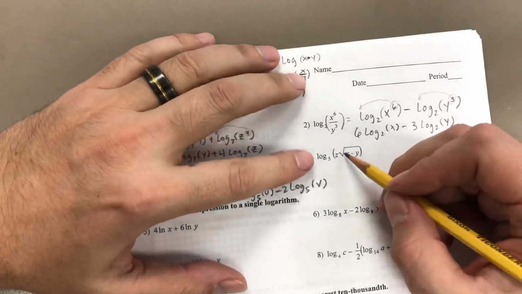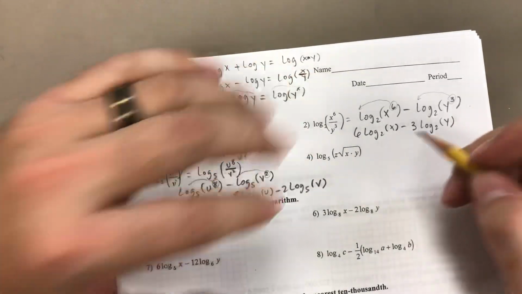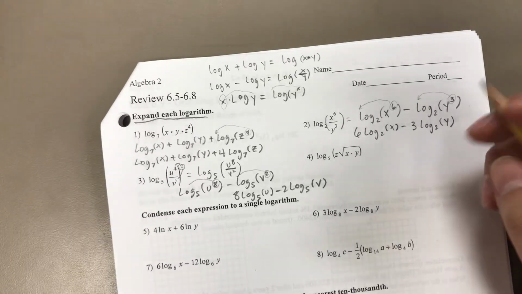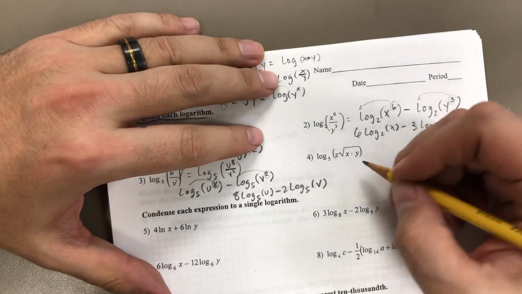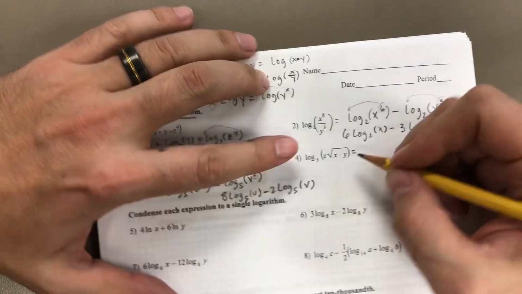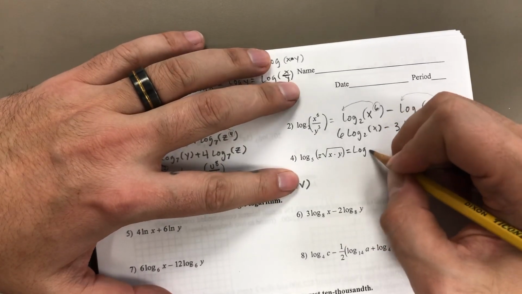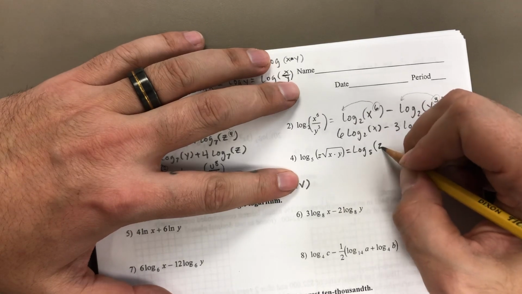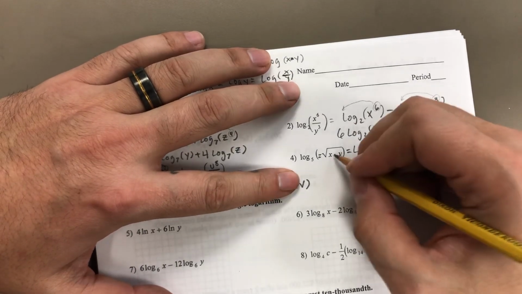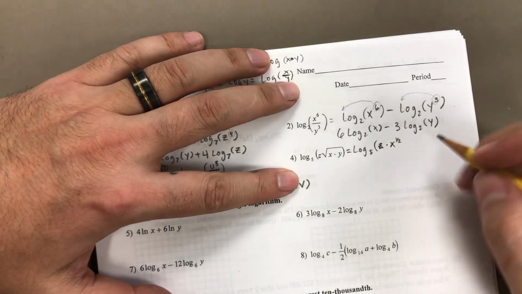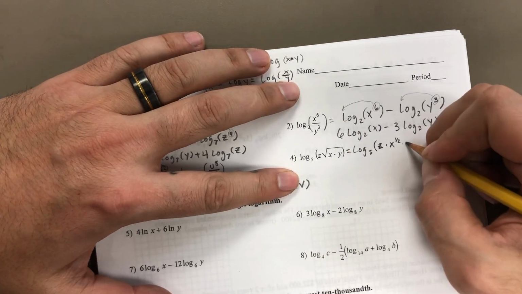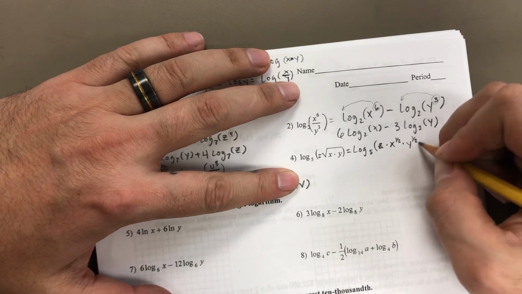Number 4 is only tricky because of that square root that's right there. When you have a square root, it's really just to the 1/2 power. So I'm just going to rewrite this. This is the same thing as saying log base 5 of z times, and then that's going to be the square root of x, so x to the 1/2, because square root is the 1/2 power, and then times y to the 1/2 power.